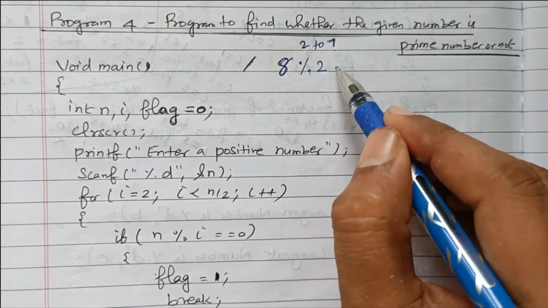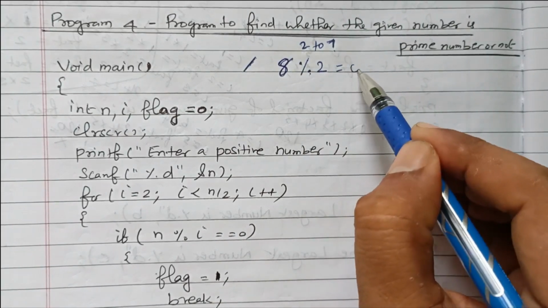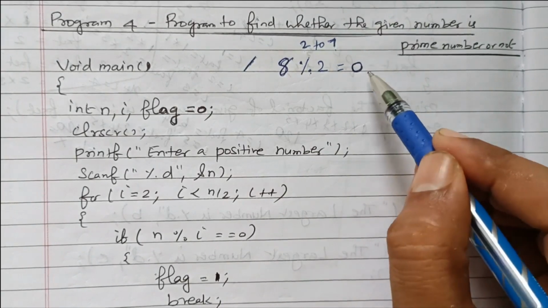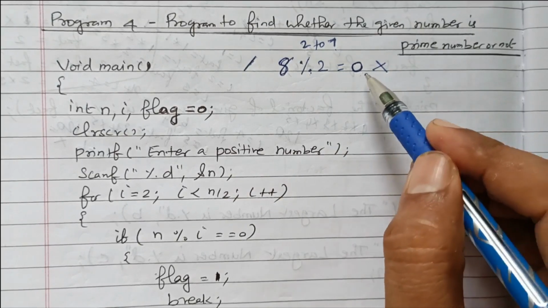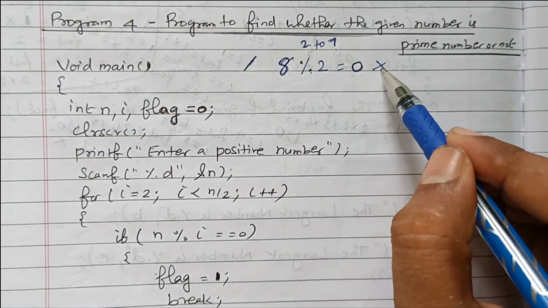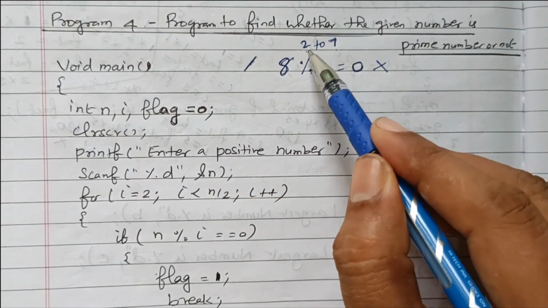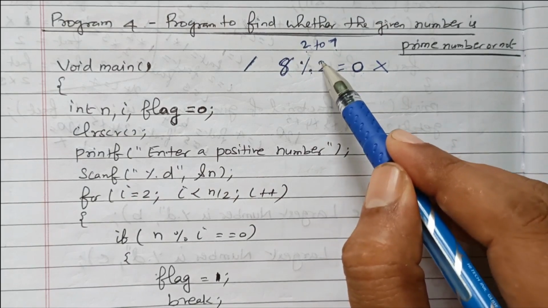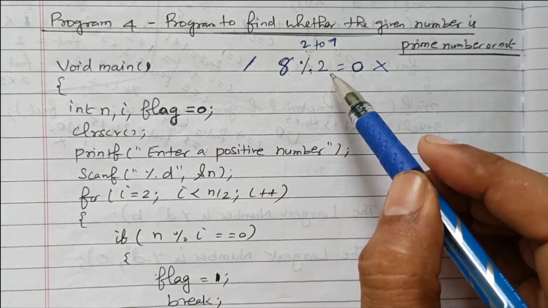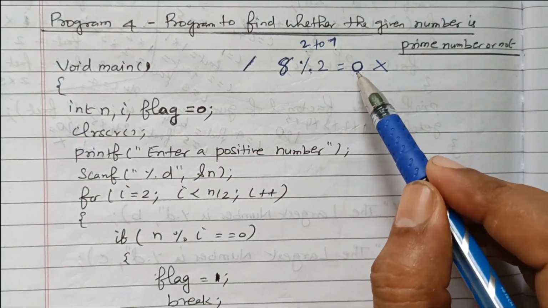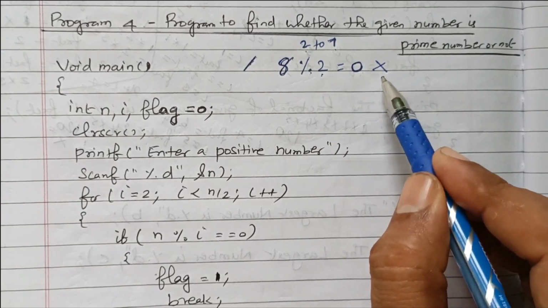Right. So 8 percentage 2. What is the remainder? 8 is divided 4 times, the remainder is 0. What is the meaning of remainder 0? It is exactly divided. So it is not a prime number. If it is divided by any other number, it's not a prime number. Right. So we need to start from 2 to 7. First we divide by 2, 3, 4, 5, 6, 7. If any number divides it, we can stop the process and decide that it is not a prime number. So here it is divided by 2, so it is not a prime number.